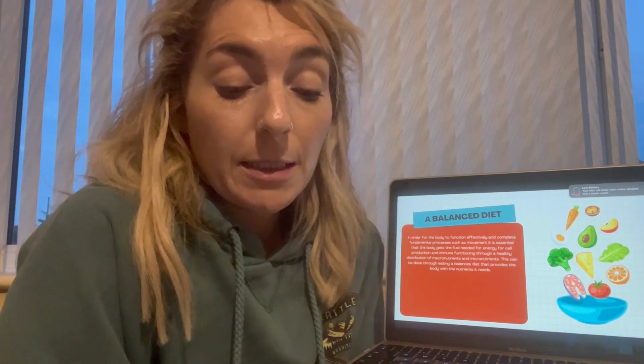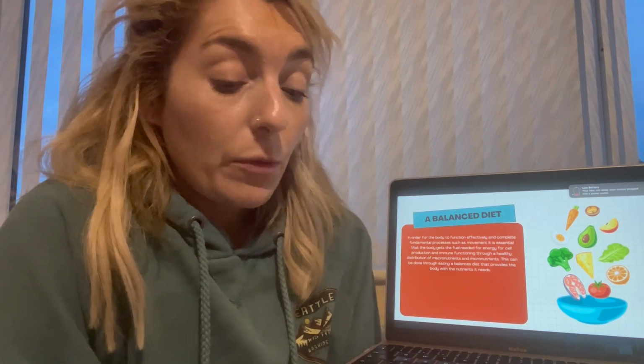So it's really important that the body gets the nutrients and the vitamins that it requires for cell production, immune function, to just have energy for movement, and all this can be absorbed from food and eating a balanced diet, which will provide the body with the nutrients that it needs.